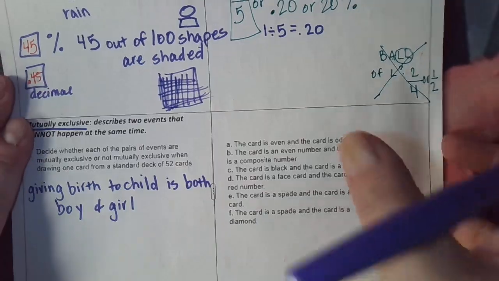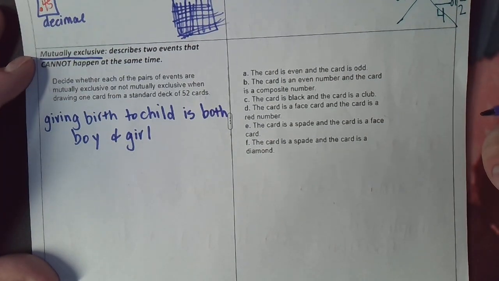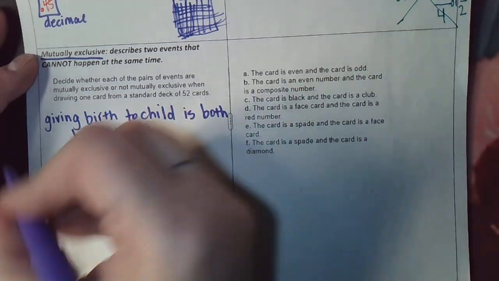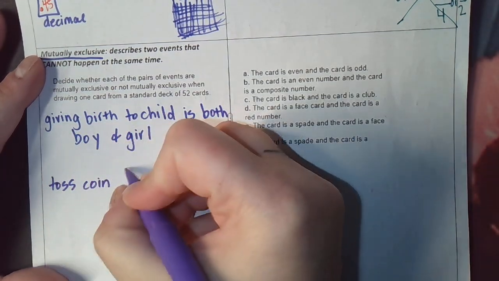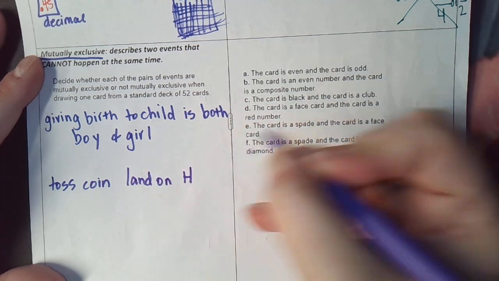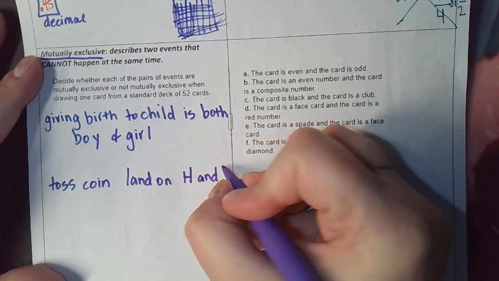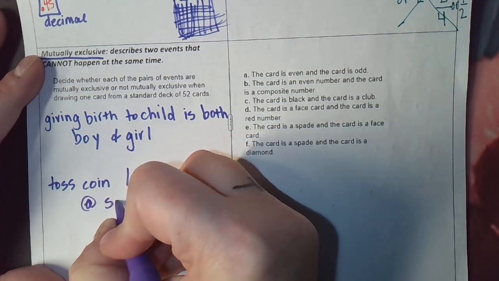Okay, another thing that cannot happen at the same time is if you toss a coin and you land on a head and a tail at the same time.